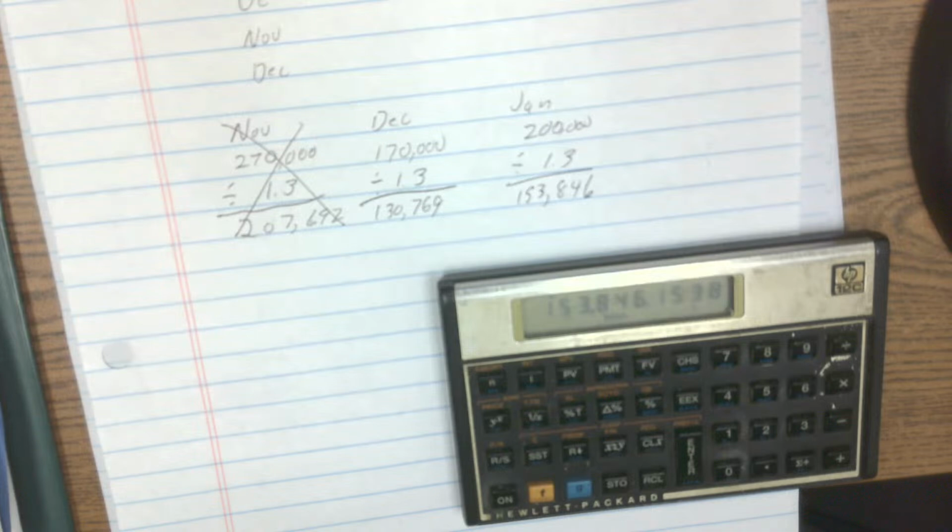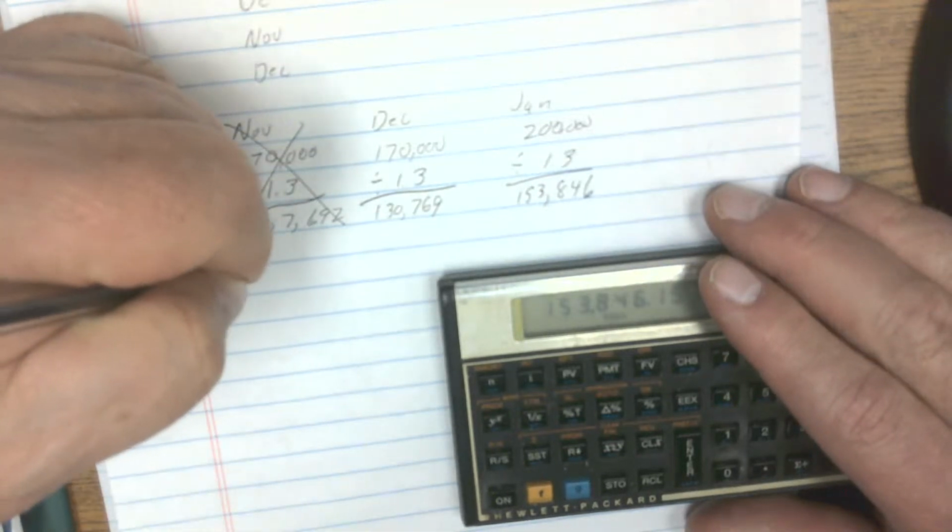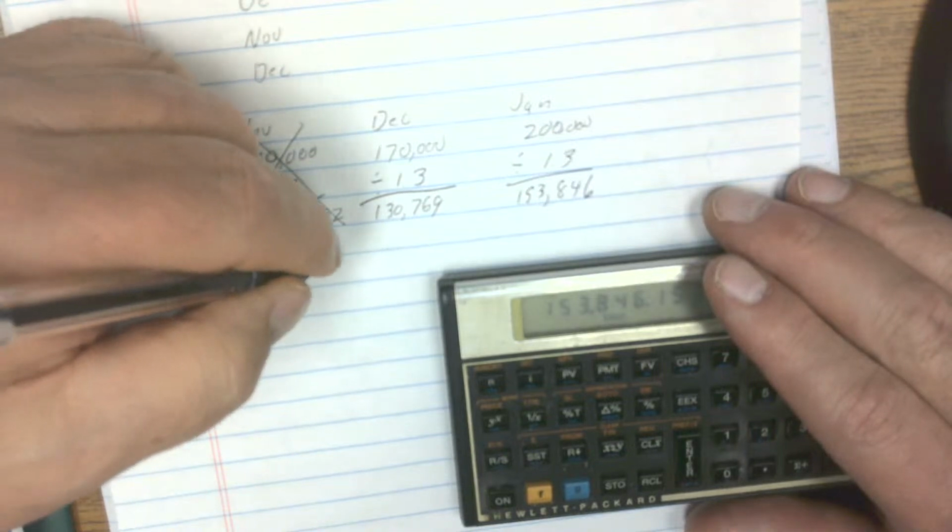Okay. So we are also told all purchases are made on credit with 25% paid in the month of purchase, the remainder the following month. So we're going to pay 0.75 here.